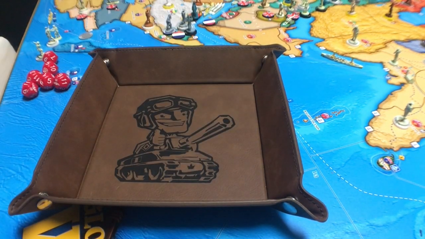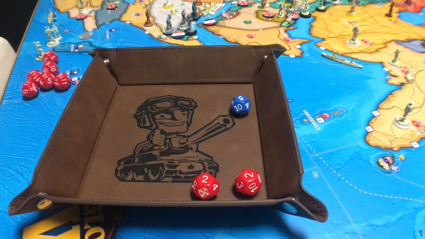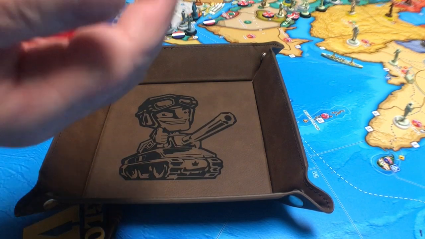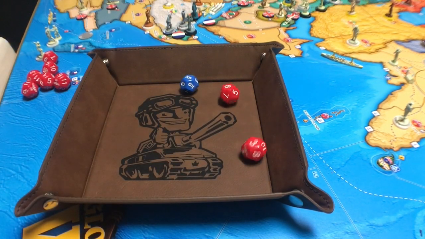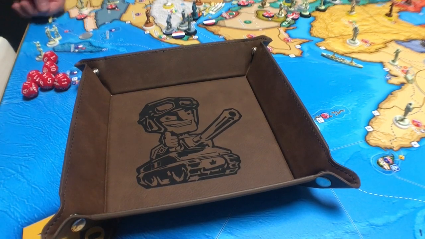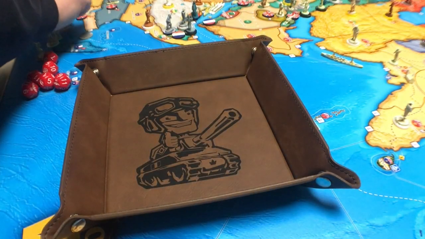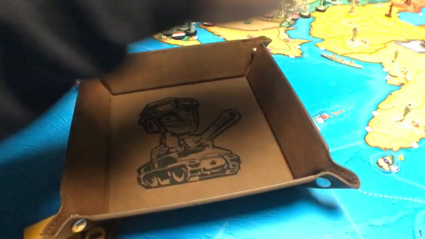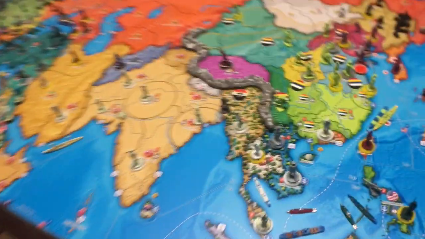So 2 at 1, 1 at 4. Oh, 2 twos. And then again. Misses. Okay. So we'll lose one of those. And these guys have to retreat. There we go. So that's what it looks like.